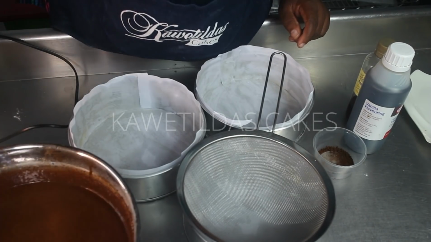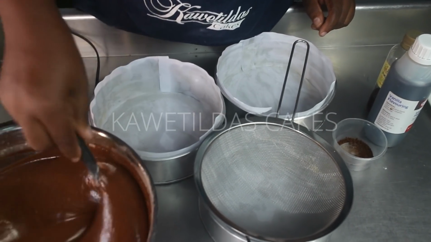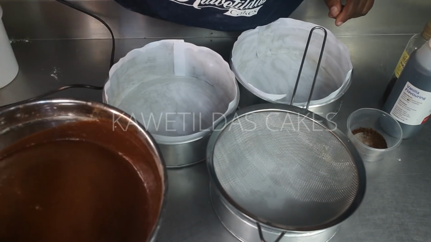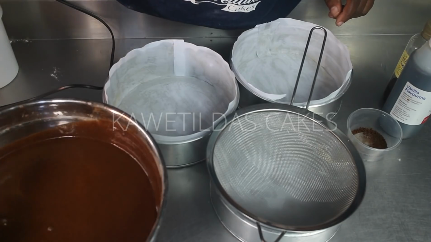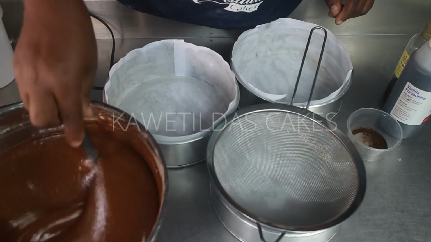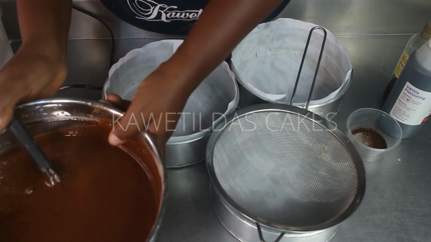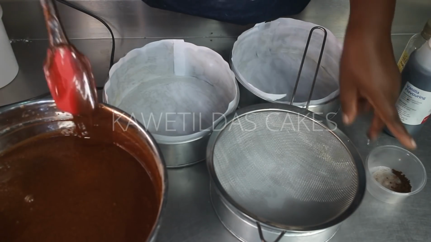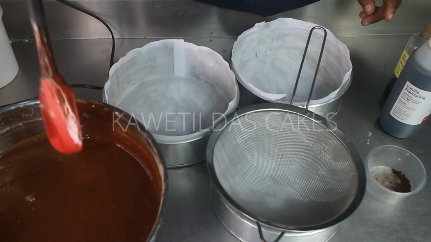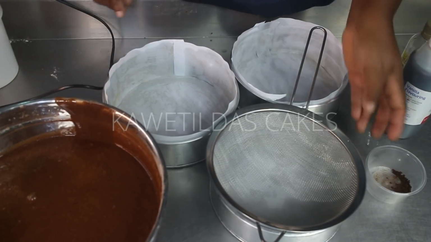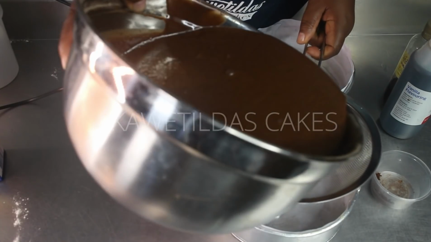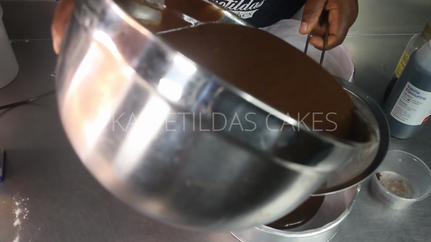Now if you check and the batter is not properly mixed, please take your time to mix it well. So now half of this will not have flavor, while the other half I'll throw in the coffee, 1 teaspoon of coffee, which is this. Now if you want the whole of this to have coffee, you mix it inside your hot water so that it will dissolve easily.